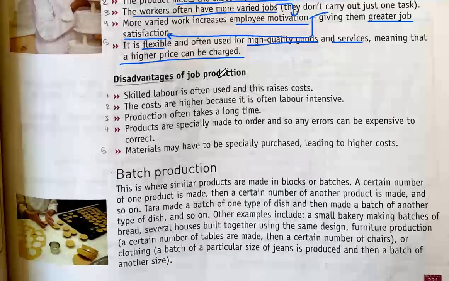So, disadvantages of job production. Since it's going to be a special, unique, one-off product, it's going to need skilled labor to make these goods, and definitely it's going to raise costs, especially for the money they're going to ask to be paid. The costs are higher because it's often labor intensive. I have only employees, not machines, like the handmade products or services.